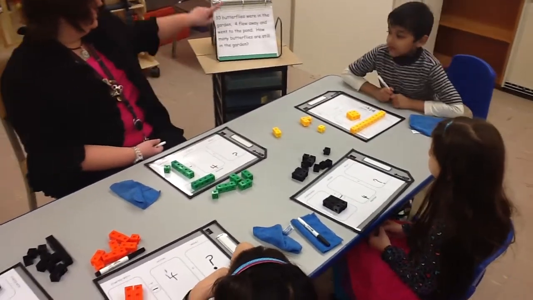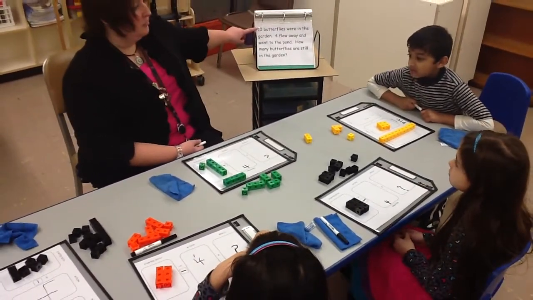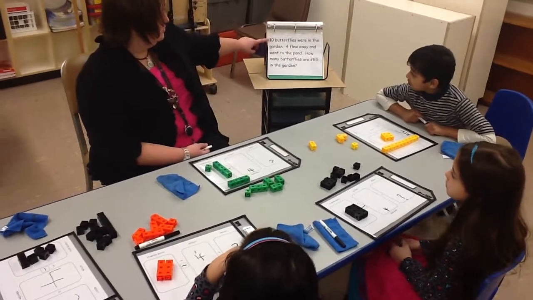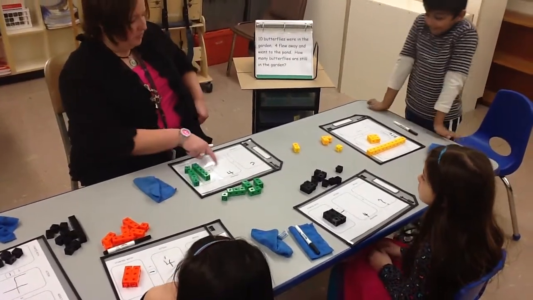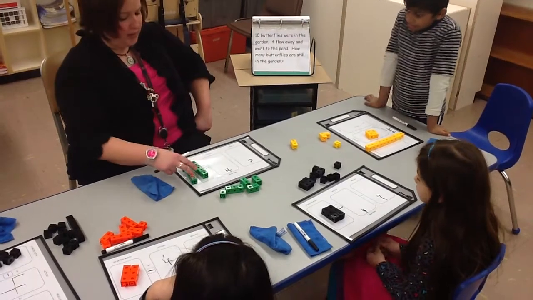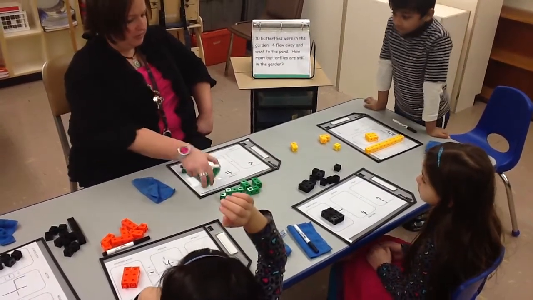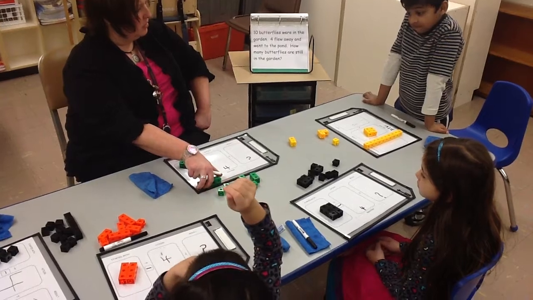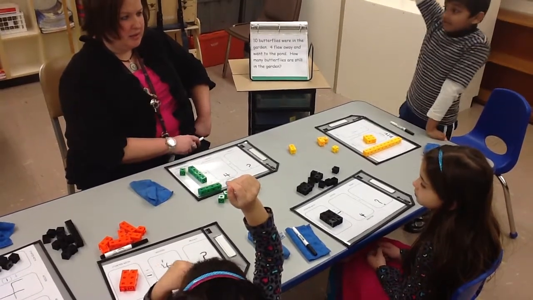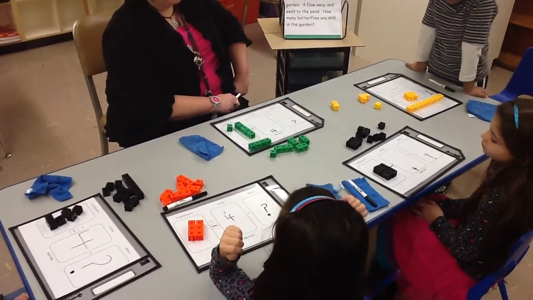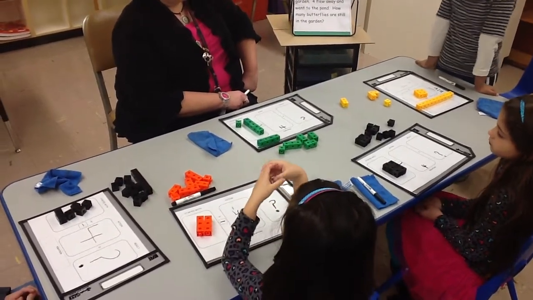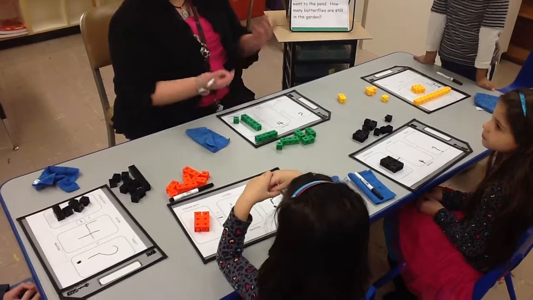Okay, but my question is, he decided to do something different. He said there were 10 butterflies in the garden, so he had his 10 here. And instead of, with the action, he knew that 4 flew away, so he took 4 and did this. Why did he do that, Mia? Because he wanted to make sure the minus, because Matthew was doing plus and he was doing minus. Well, which is right?